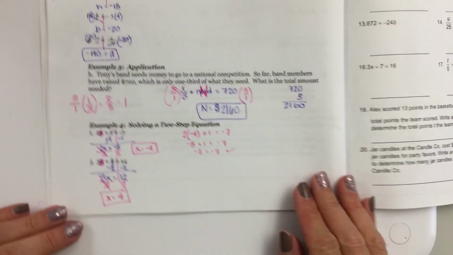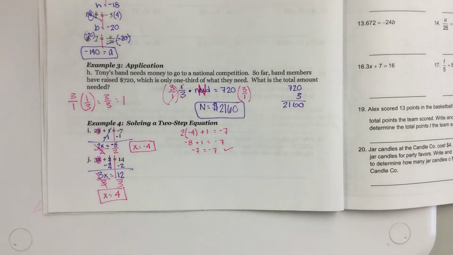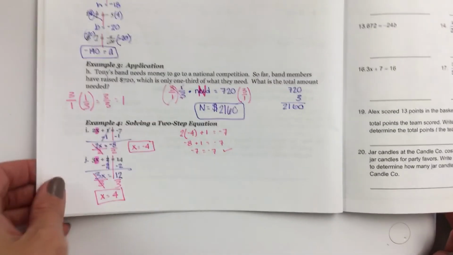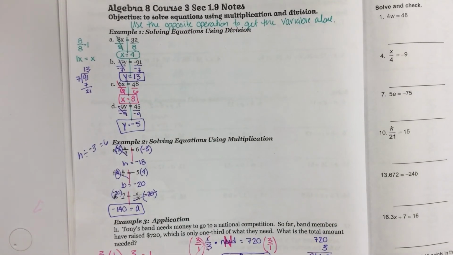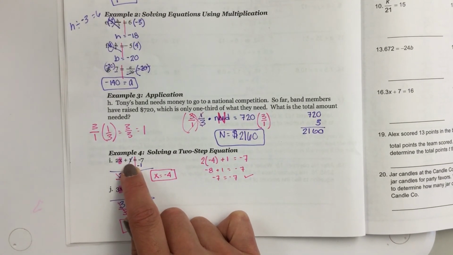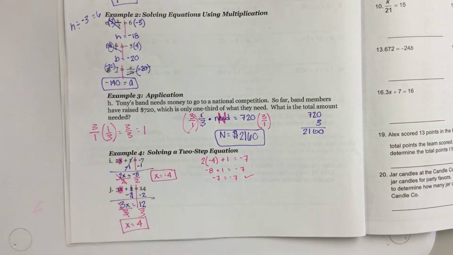Okay, and that's how you approach those problems. So you do have, I think you've got 3 of those on your worksheet. So just remember to do the opposite operation to get the variable alone. And if you have more than one operation, you have to undo both of them. Let me know if you have any questions.